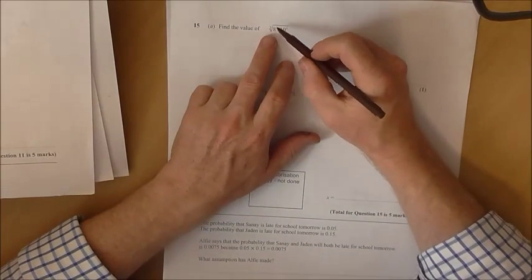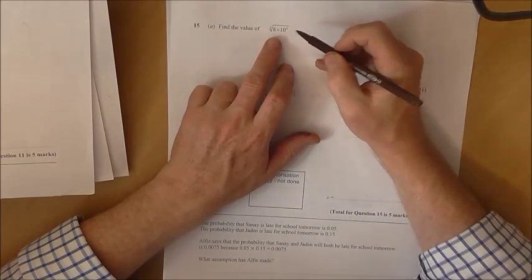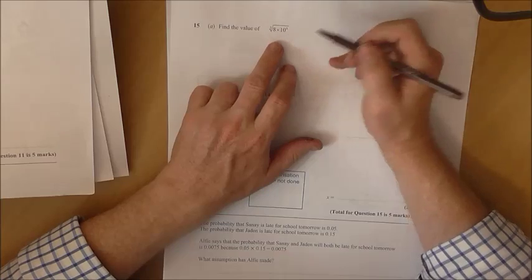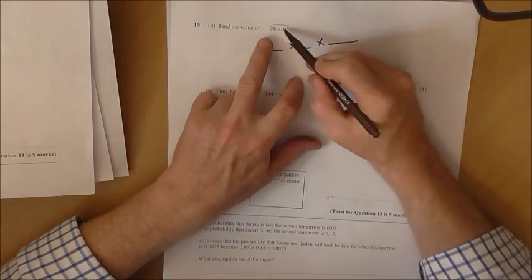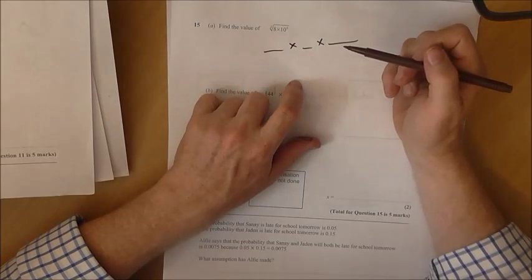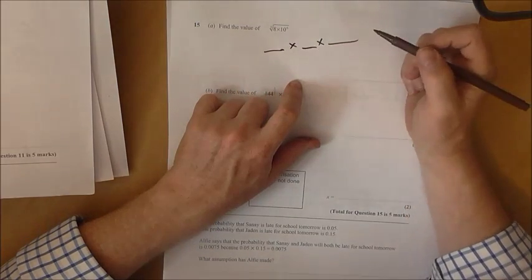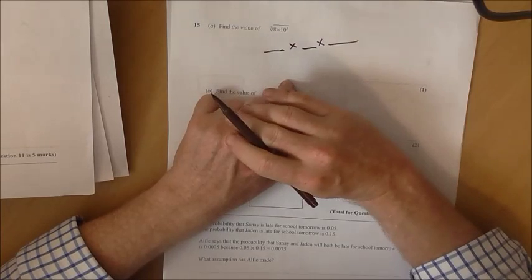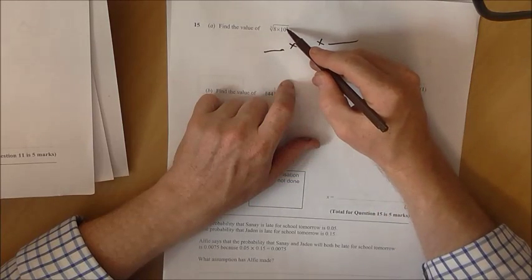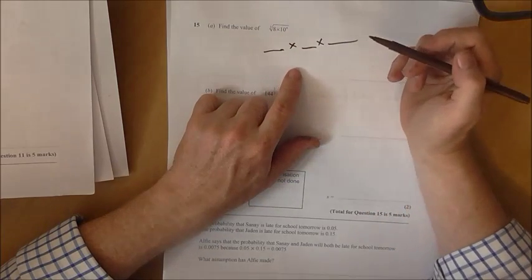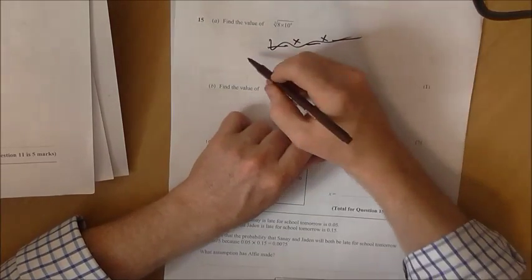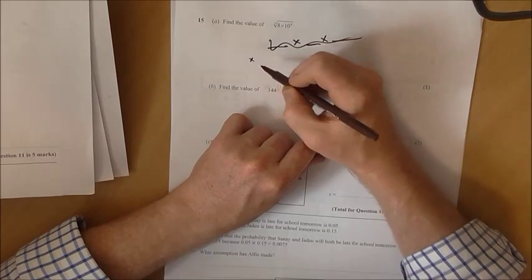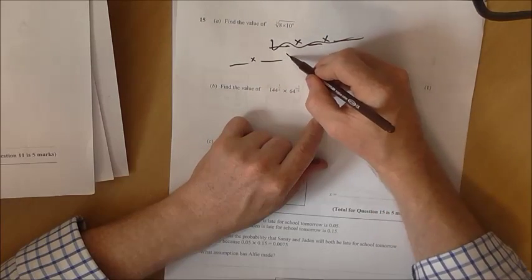Okay, question 15. I remember that means cube root, so you have to think of a number which, when you times it by itself in a repetition of 3, gives you that. And so I just do that by trial and error. You need to get the 8, and you also need to get to the 10 to the power of 6. So you're probably actually going to end up having 6 things.